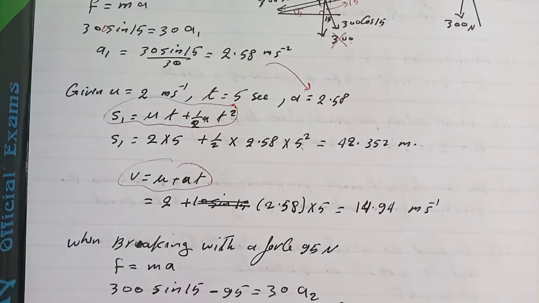So in this example I used Newton's second law. I used the equation of motion. I used also resolving forces.